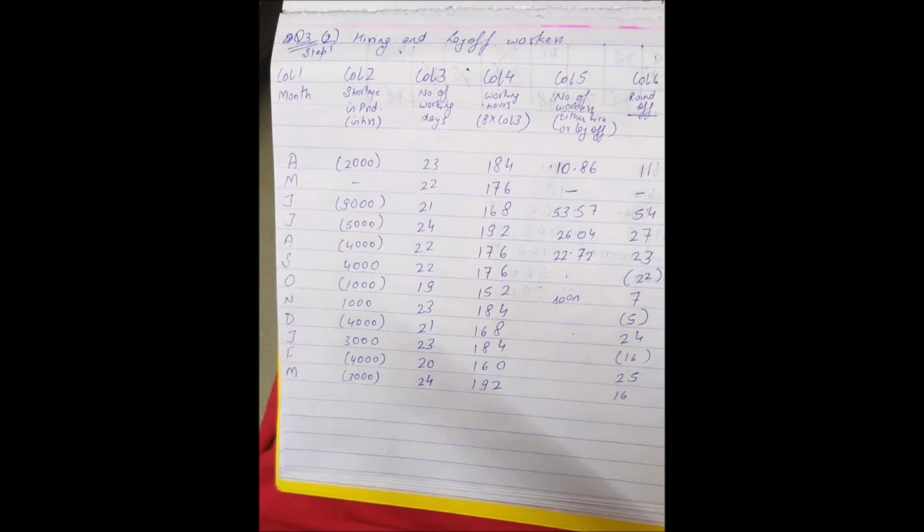Next, in column 5 we calculate the number of workers we need to either hire or lay off. We have a 2000 hour shortage and 184 hours per worker. So 2000 divided by 184 is 10.86. Since the number of persons cannot be in decimals, we round up, so it would be 11. Please note that we always round up when we have a shortage of workers. So 10.86 becomes 11.